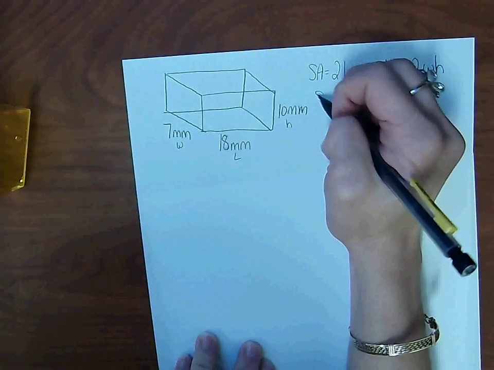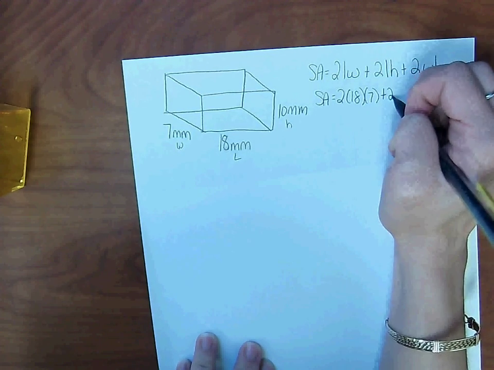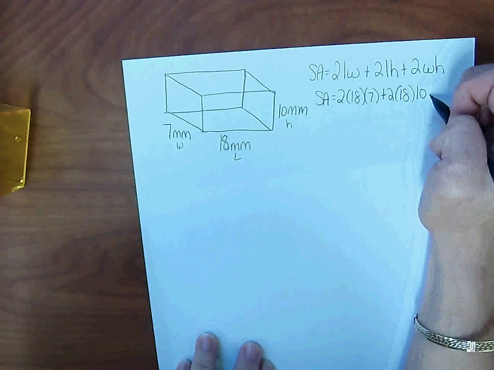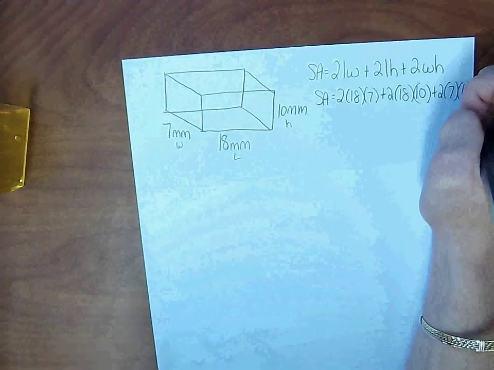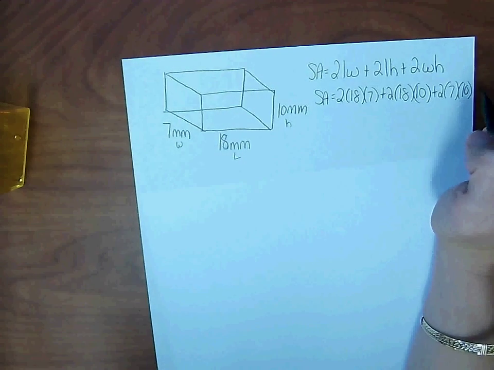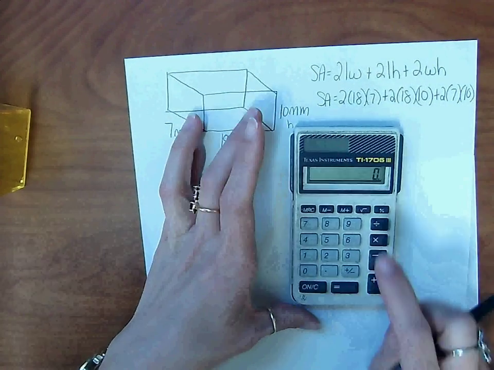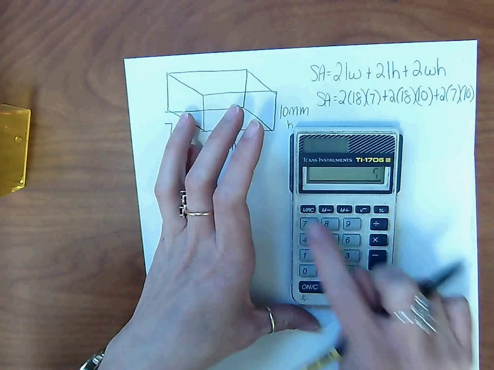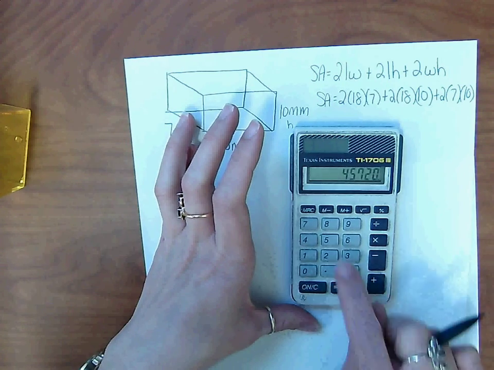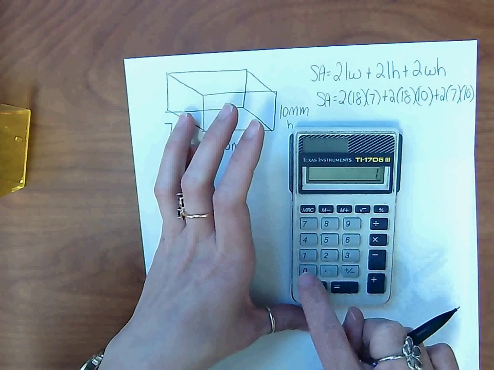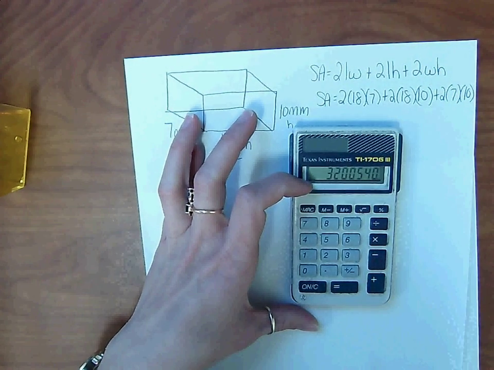So surface area equals 2 times 18 times 7 plus 2 times 18 times 10 plus 2 times 7 times 10. So multiply all this together, but stop at, let me just show you. If we were to just multiply all of this straight through, 2 times 18 times 7 plus 2 times 18 times 10 plus 2 times 7 times 10 equals, we get this crazy number. Not the correct answer at all.